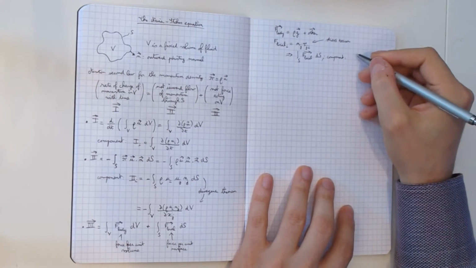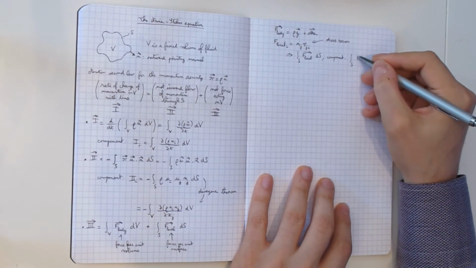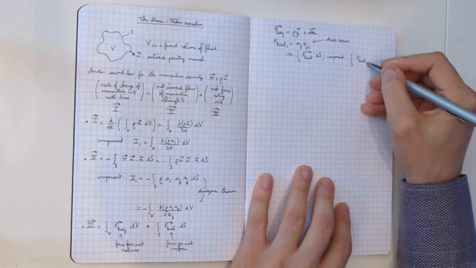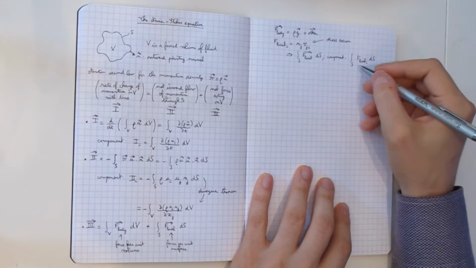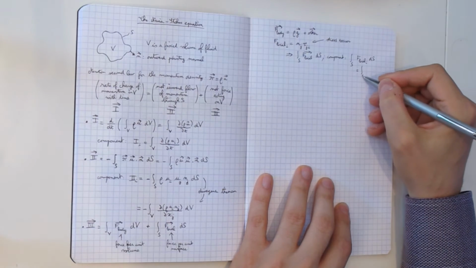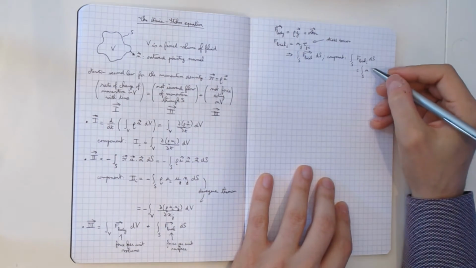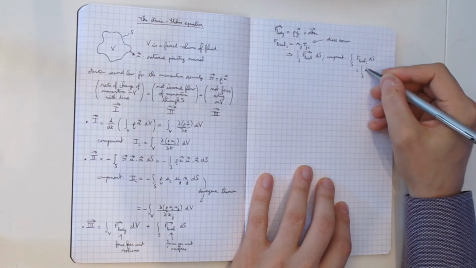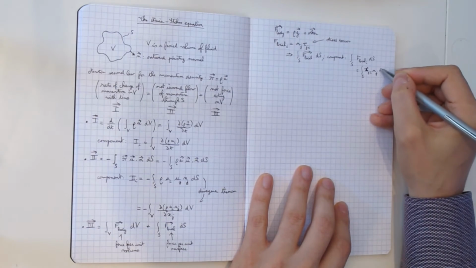This will be the sum over s of f local i ds. That quantity is going to be then written as the integral over s of n j, or rather I can write tau first if I wanted, tau ji n j ds.